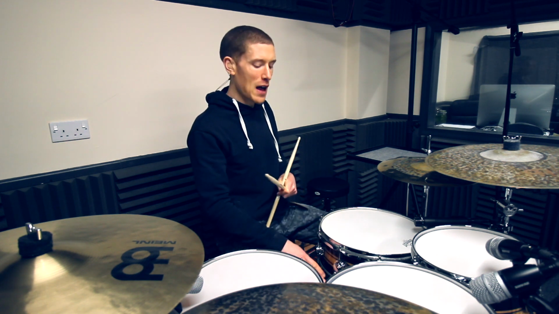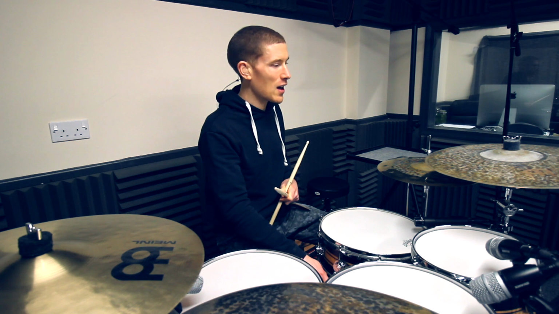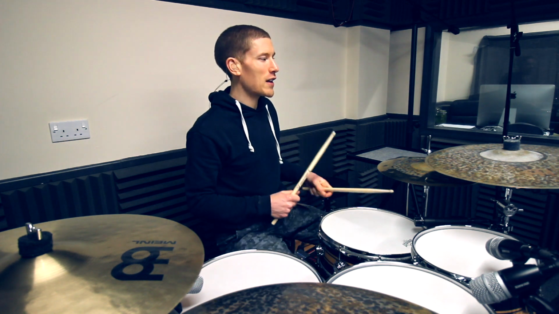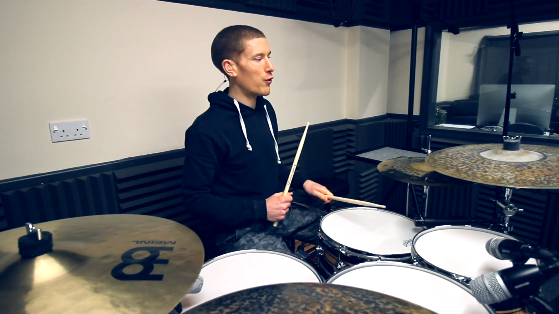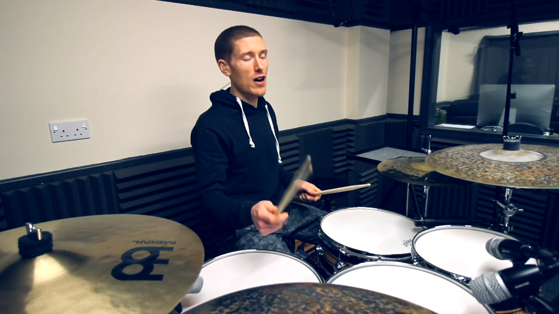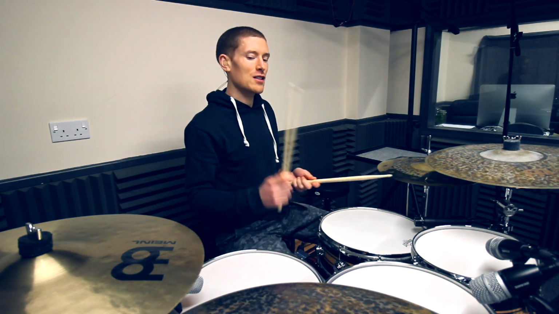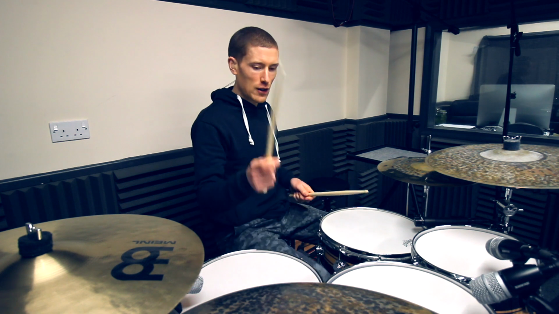Bass drum and snare drum pattern, we've got bass drum for 1 for a quarter note, snare drum on 2 for an 8th note, bass drum on the end of 2 for an 8th note, then we've got 8th note rest on 3, bass drum for an 8th note on the end of 3, snare drum for a quarter note on 4. Okay, so we've got 8th notes on the ride cymbal, so that groove would be 1, 2, 3, 4.